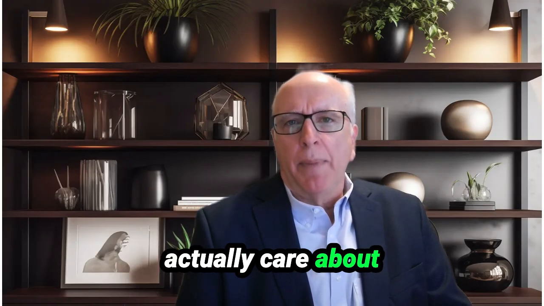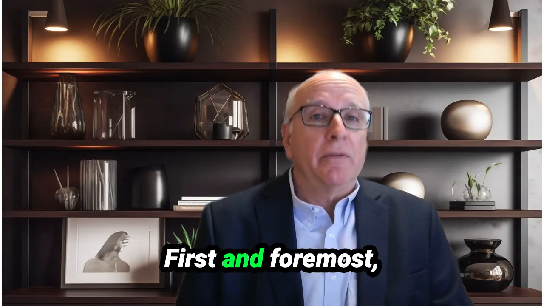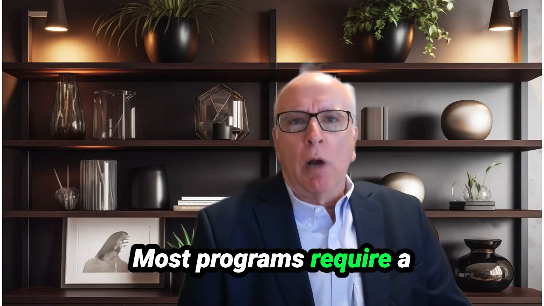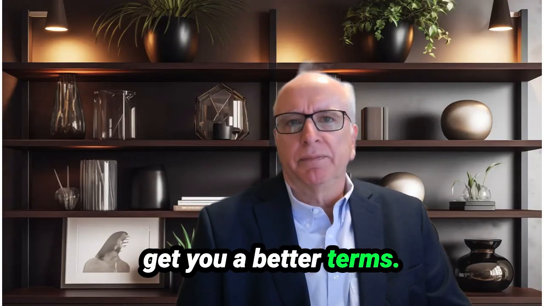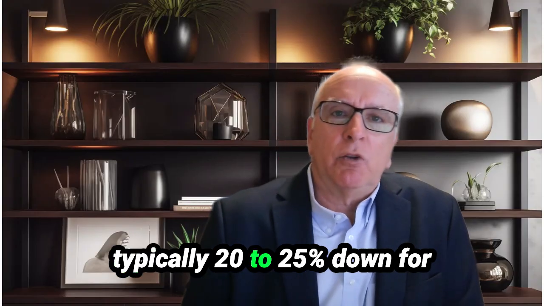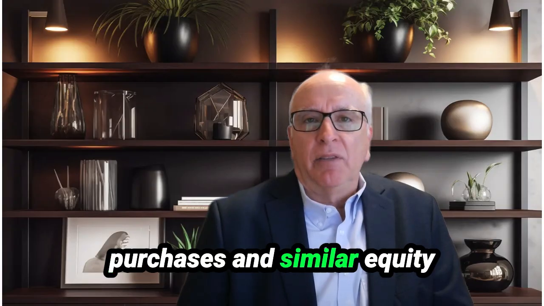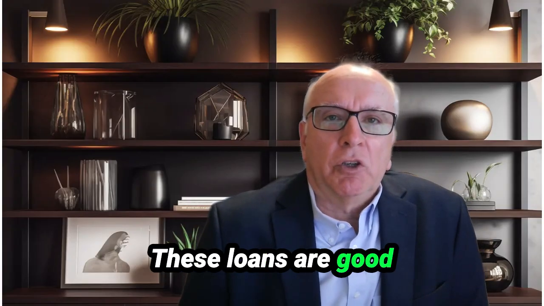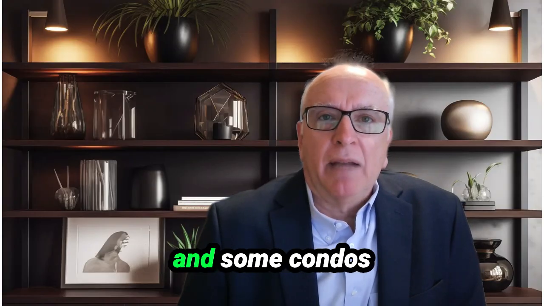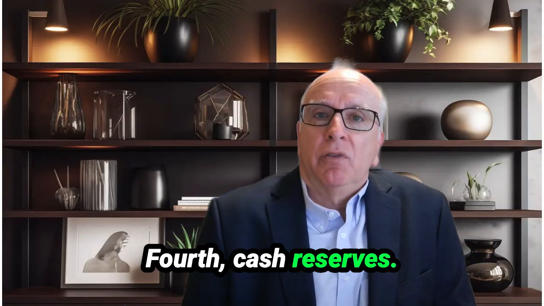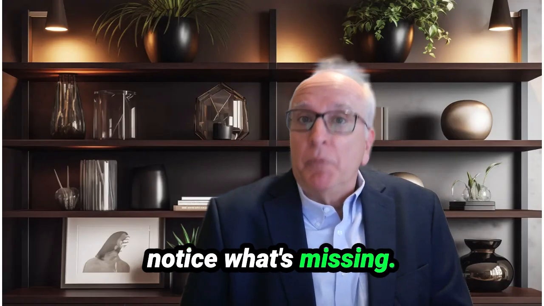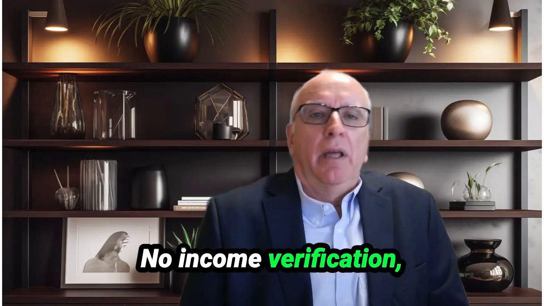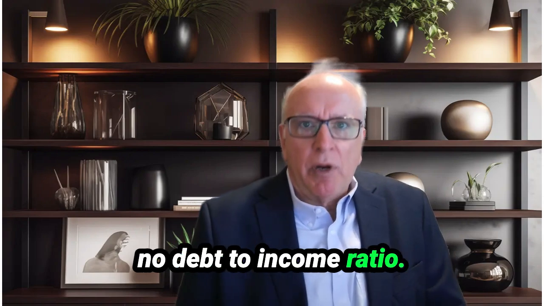Here's what lenders actually care about on a DSCR loan. First and foremost, your credit score. Most programs require a minimum score of 620. A better credit score will usually get you better terms. Second is down payment, typically 20 to 25% down for purchases and similar equity requirements for refinances. Third is the property itself. These loans are good for single-family homes, 2 to 4 unit homes, and some condos. Fourth, cash reserves. Most lenders want 3 to 12 months of payments in reserves. And notice what's missing? No income verification, no employment history, no debt-to-income ratio.